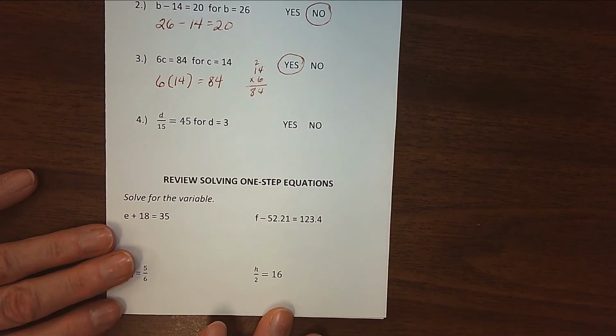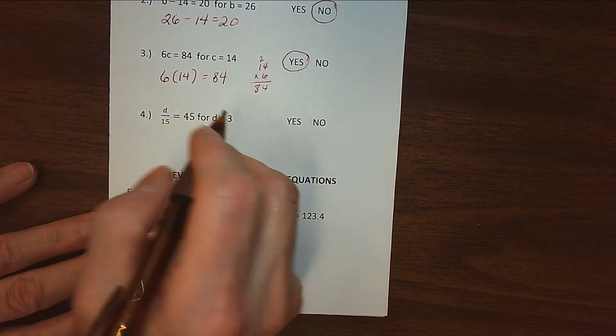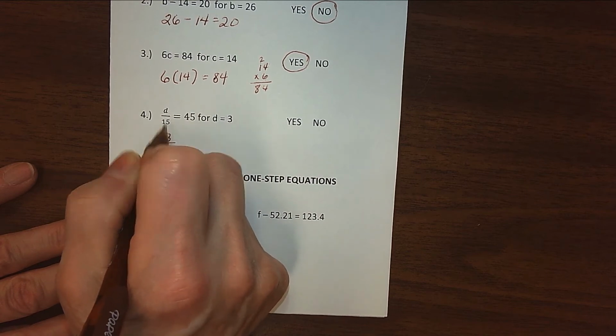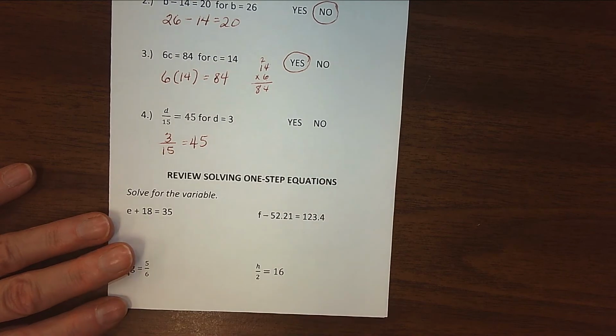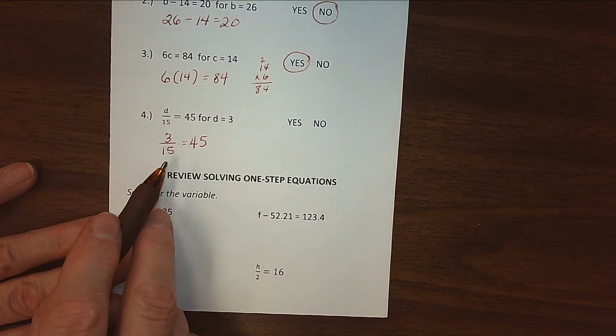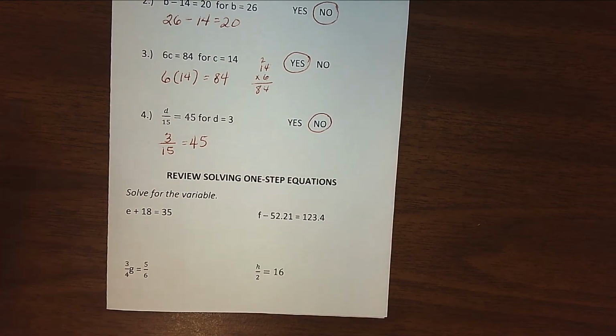Be careful on this one. This is d divided by 15 equals 45. We're saying if we take a 3 and substitute it in for this d, does 3 divided by 15 equal 45? Well, 3 divided by 15 does not equal 45. 3 times 15 would equal 45, but 3 divided by 15 does not, so that one's not true.